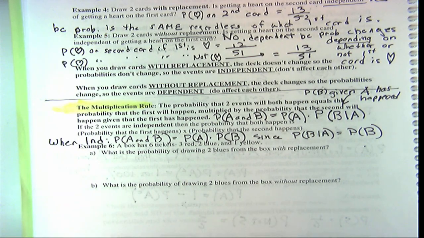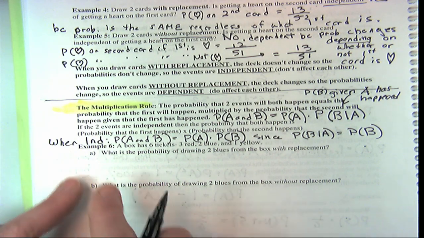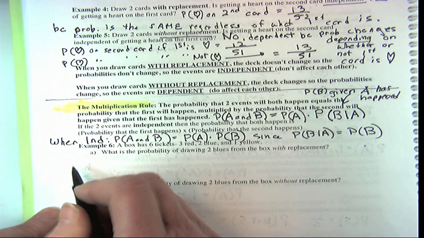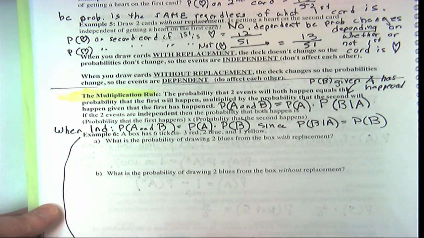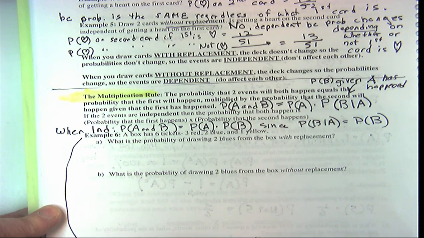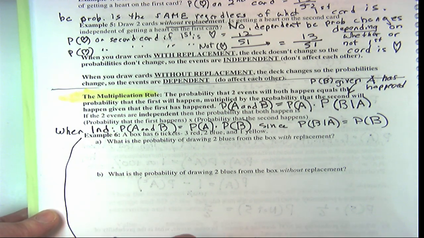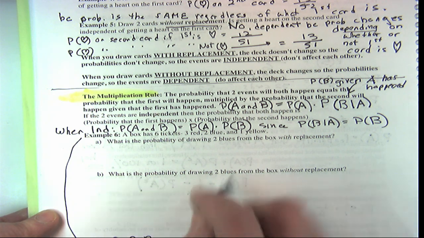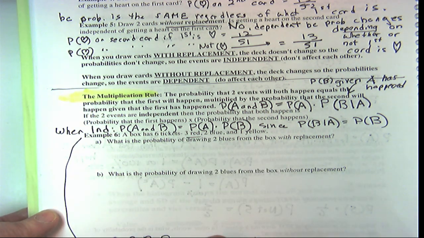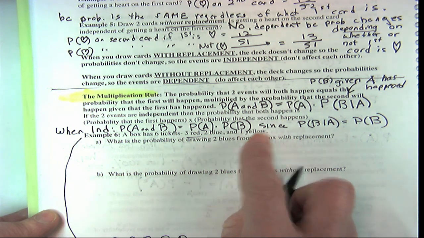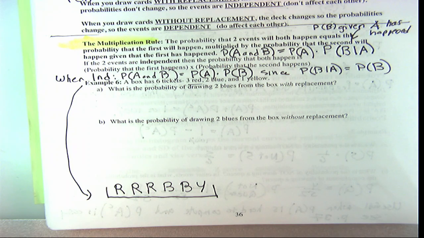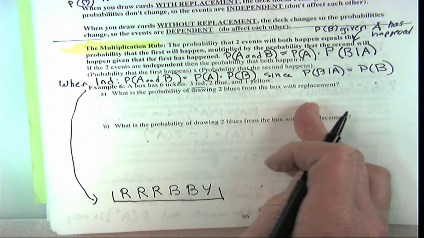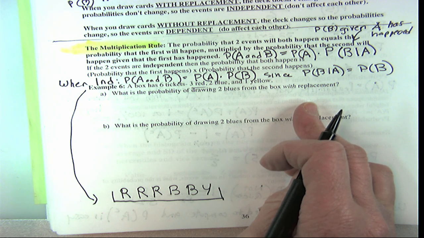So we can look at this now, and let's look at an example. A box has, we have a box in here, and we have tickets, and we're going to shake them up, but it has 3 reds, 2 blues, and a yellow. Okay? And we mix them all up. Now, what's the probability of drawing 2 blues from the box with replacement?